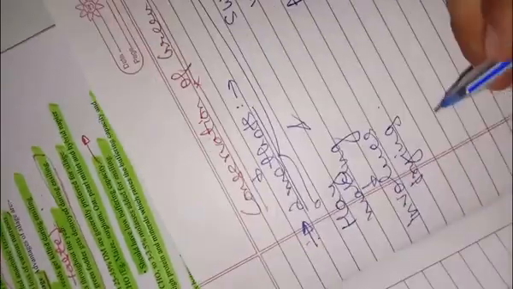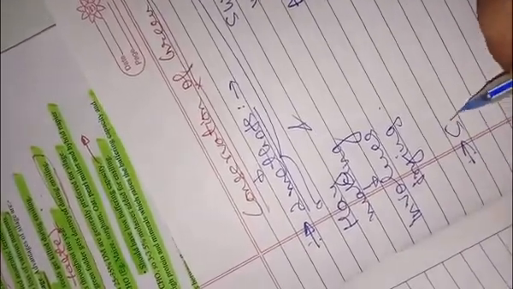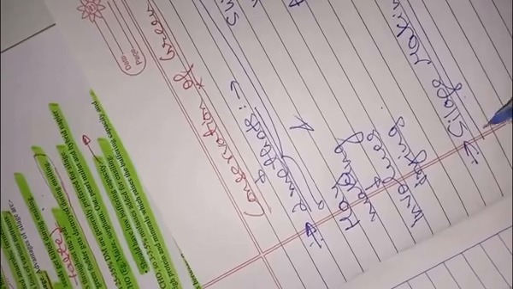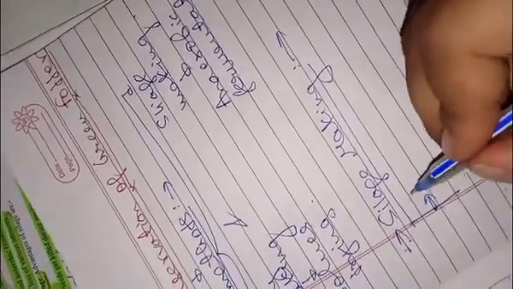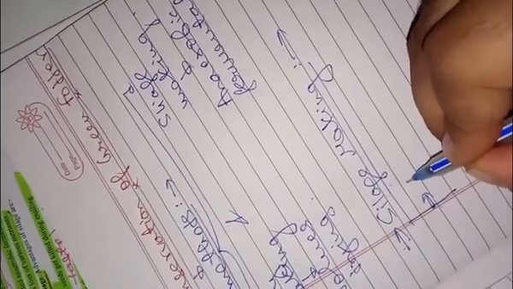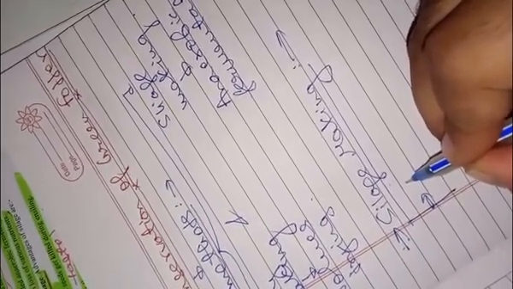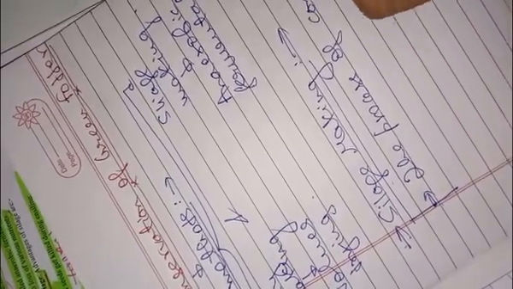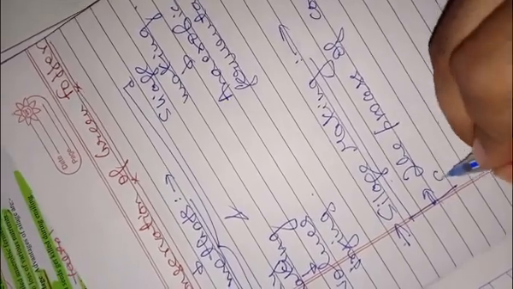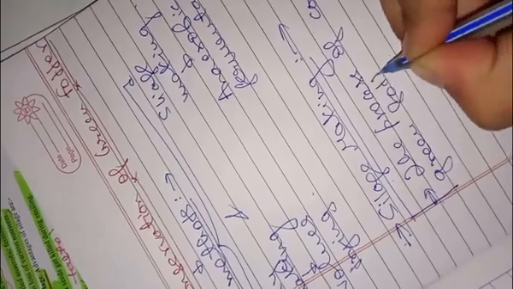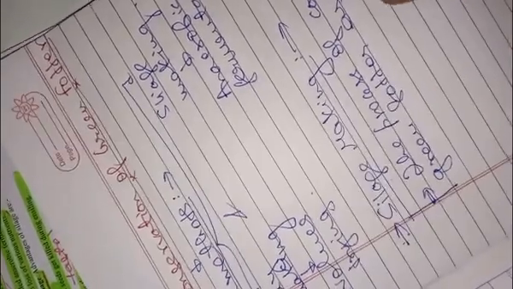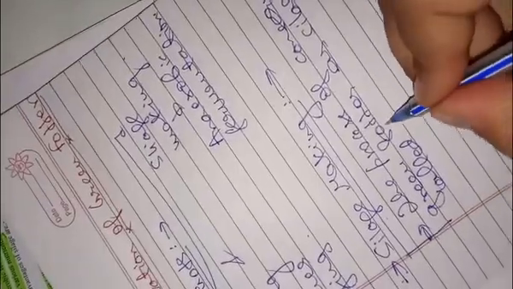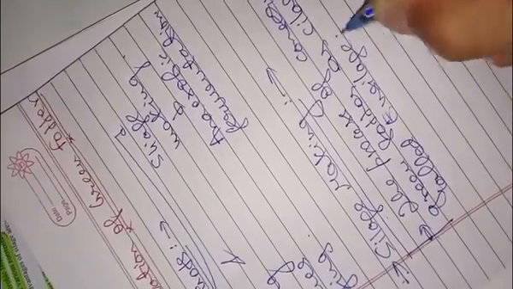Now, if we talk about silage making first, what is important is how to define it. The process of conserving green fodder as silage is called ensilage or ensiling. Okay, that is for ensilage.